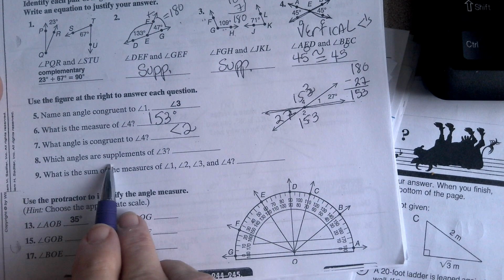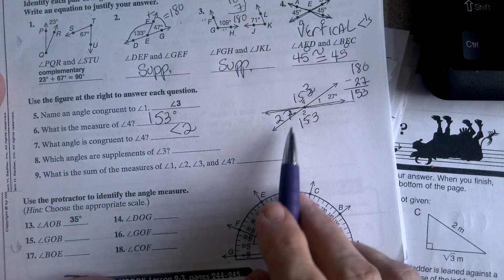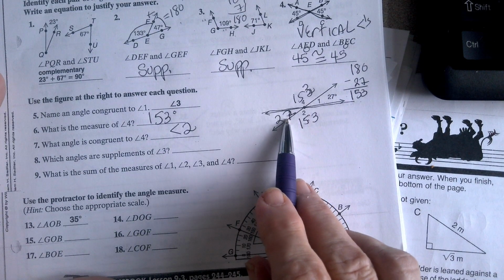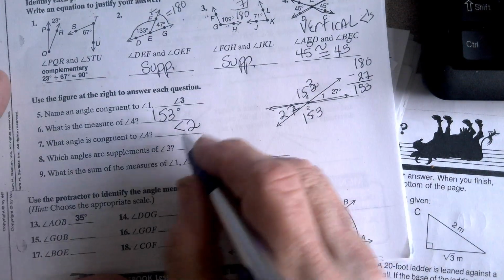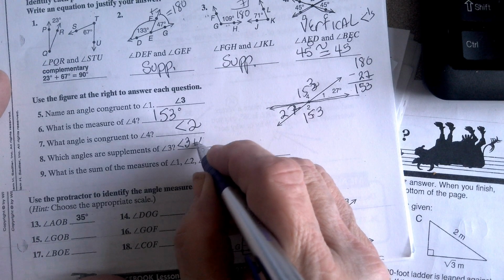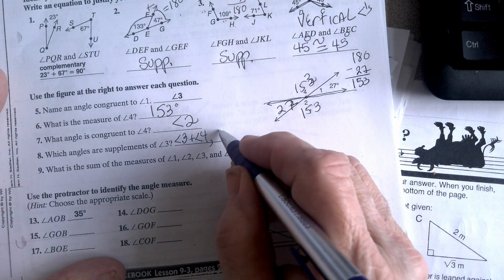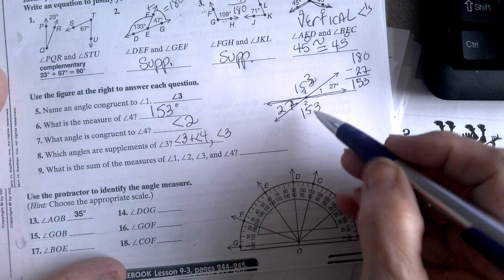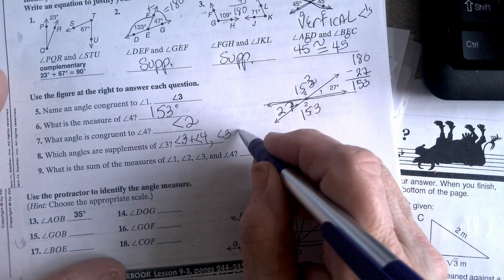Which angles are supplements of angle 3? It would be 2, and it would also be 4. So I would say angle 3 plus angle 4 are supplementary angles, and also angle 3 and 2.